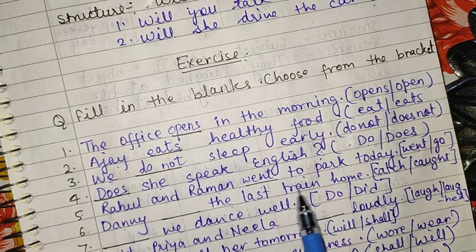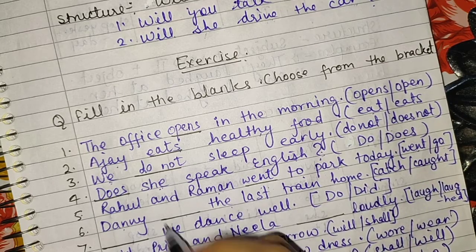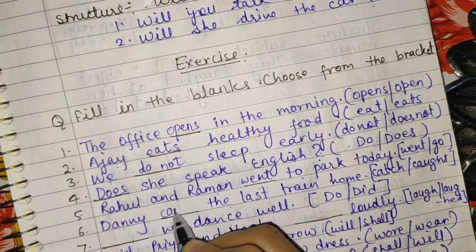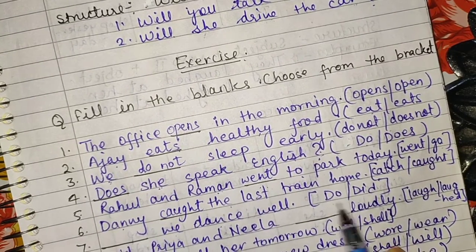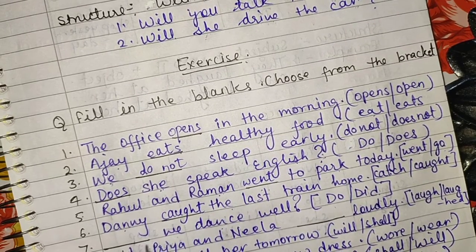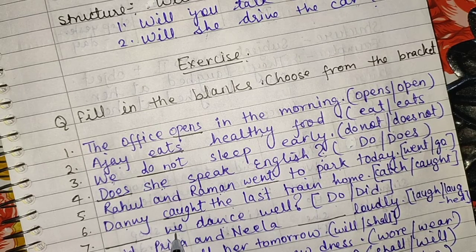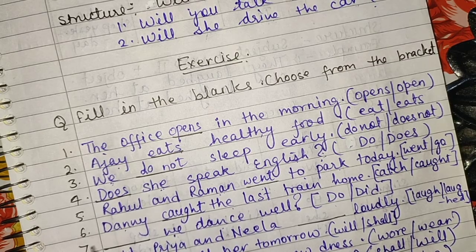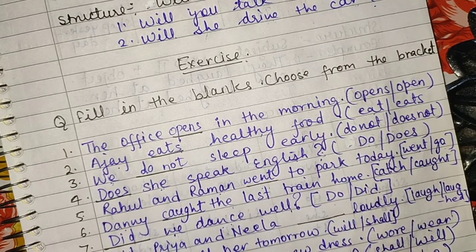Danny dash the last train home. Catch or caught? Caught, because we are talking about the past. C-A-U-G-H-T. Dash we dance well. Do or did? Do or did? We will write, the subject is we, and we will write did. Did we dance well? Okay.